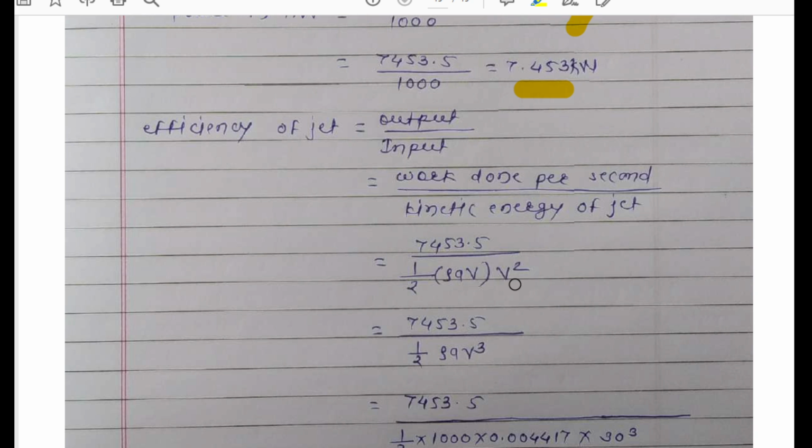Output is nothing but the work done per second, and input is nothing but the kinetic energy of jet. Kinetic energy of jet means the energy with which the jet is moving, which is the input you have given to the plate, and output is the work done on that plate.